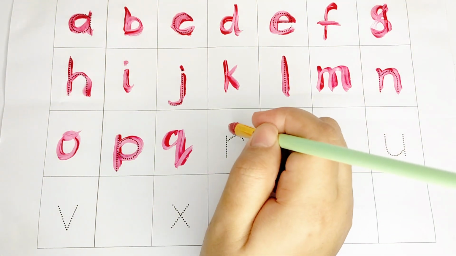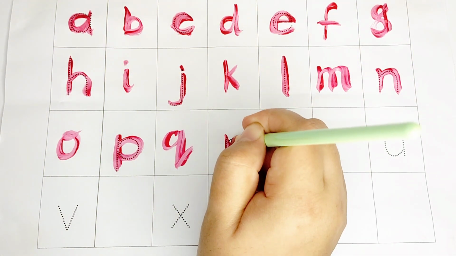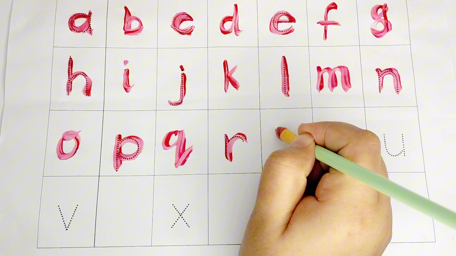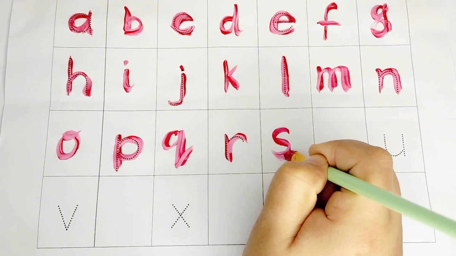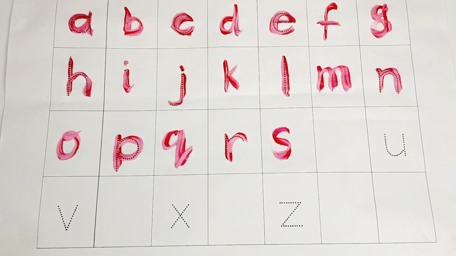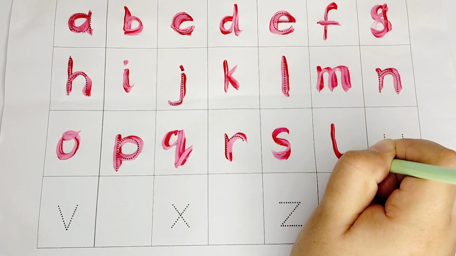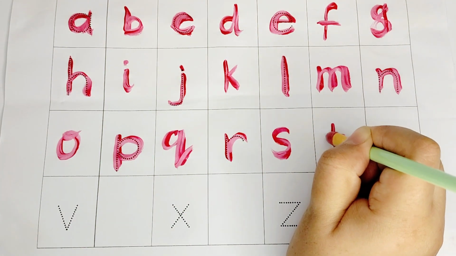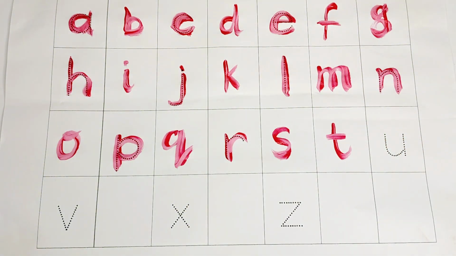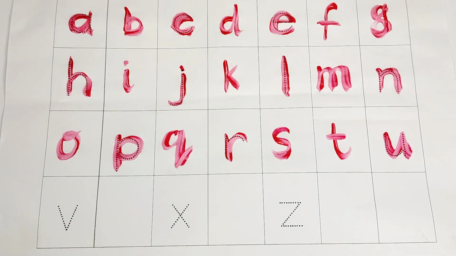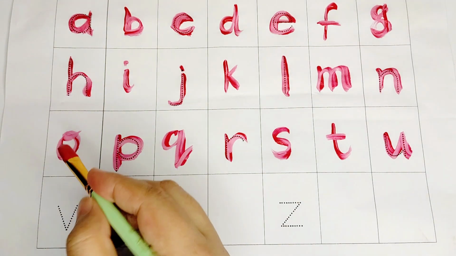Then we have lowercase letter R like this. Then we have to write down S. After S, we have to write down lowercase letter T like this. After T, we have lowercase letter U. Then we have to write down lowercase letter V.